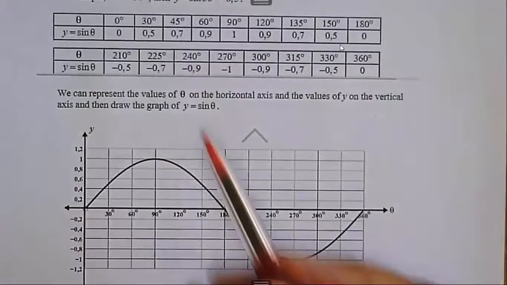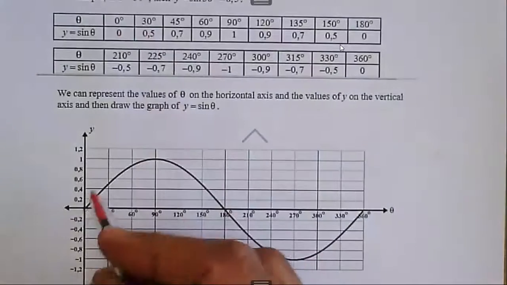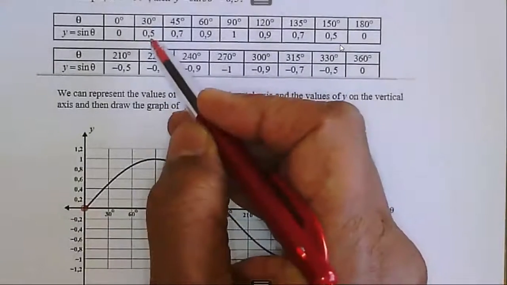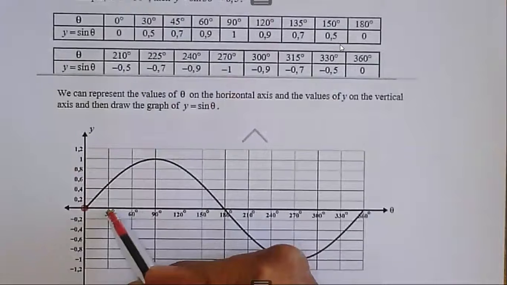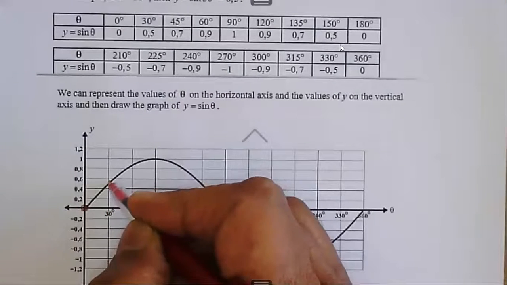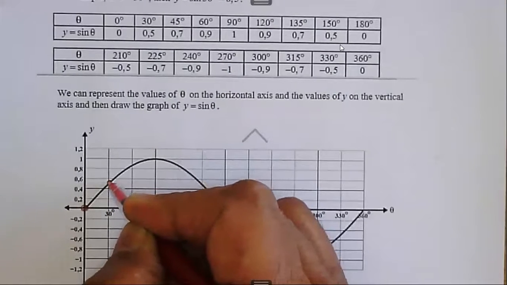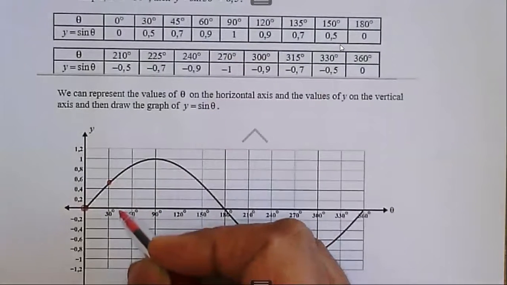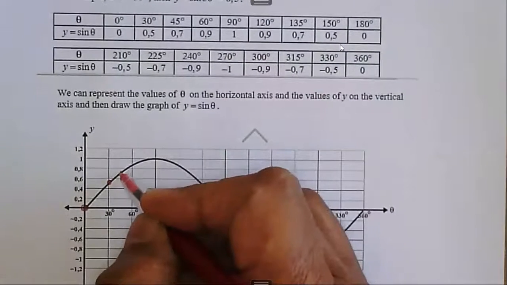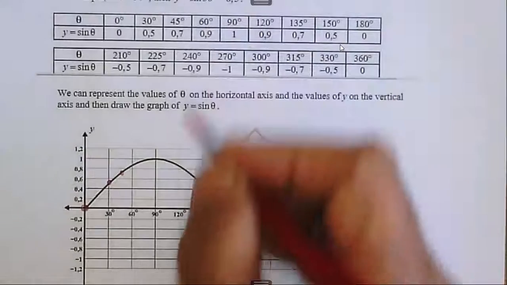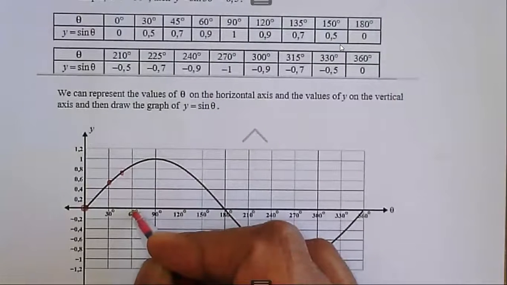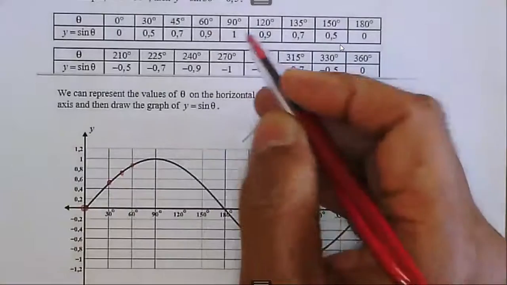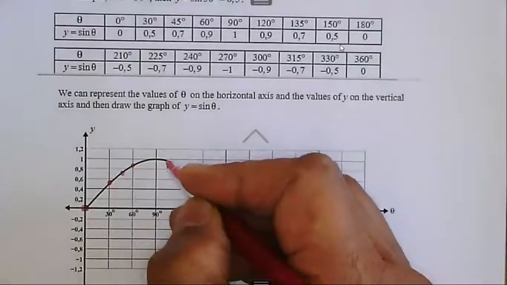If you start plotting, 0, 0 is right there. Then 30 and 0,5. There's 30, so that is 0,5. You see, guys? 45 and 0,7. So 45 is about here, roughly there. Can you see? 60 and 0,9, roughly there. 90 and 1.